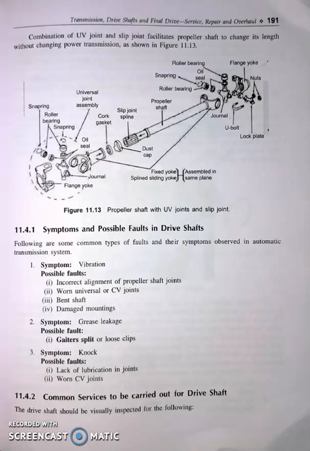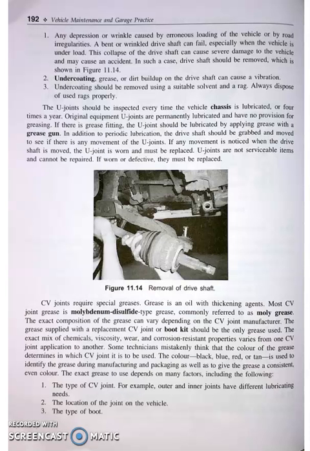Now come to the common services to be carried out for drive shaft. Number one: any depression or wrinkle caused by erroneous loading of the vehicle or by load irregularities. A point of wrinkle in the drive shaft, especially when the vehicle is under load. This collapse of the drive shaft can cause severe damage to the vehicle and may cause an accident.